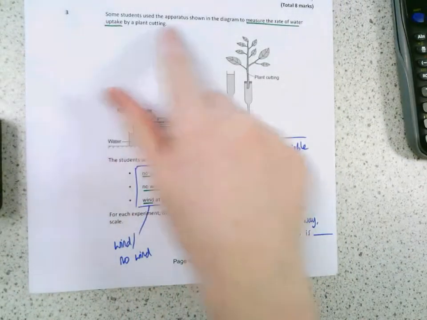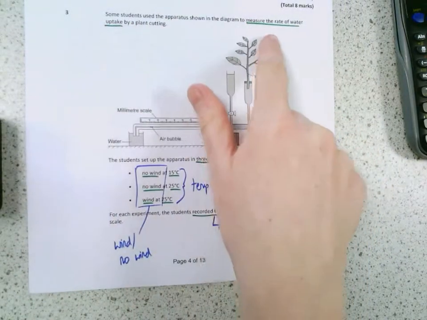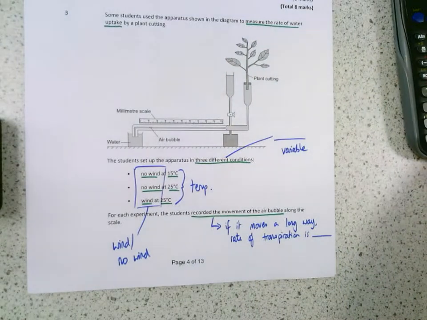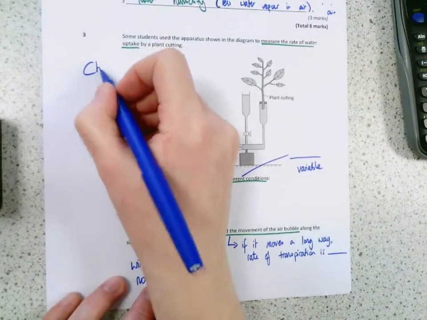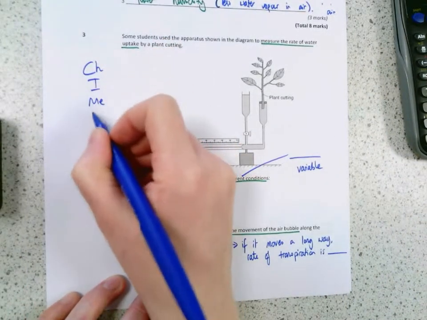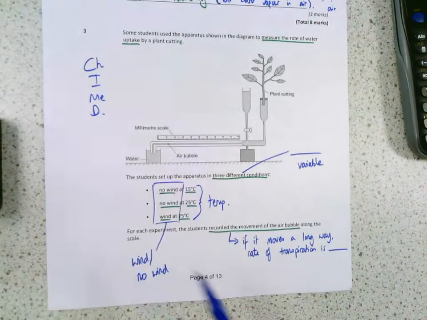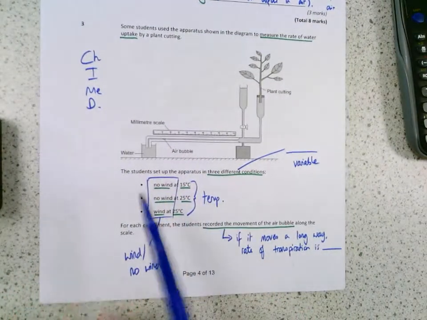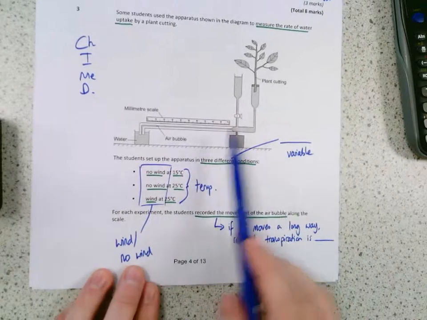Right, moving on. Another experiment. We've got an experiment set up measuring the rate of water loss. You know what I told you to do. Figure out what these variables are. As we read, we're going to bog it. We're going to write down what they're changing, what they're measuring, and what they're controlling.